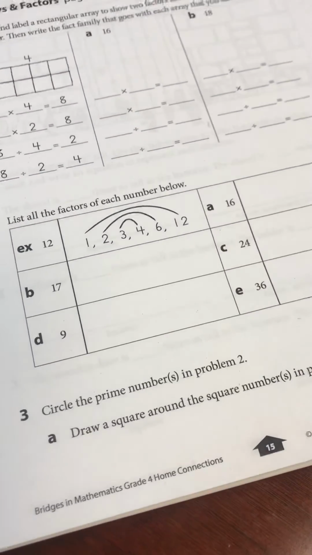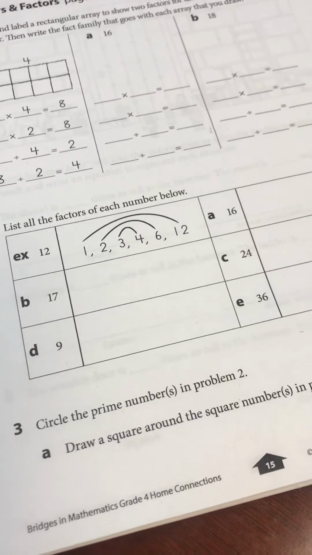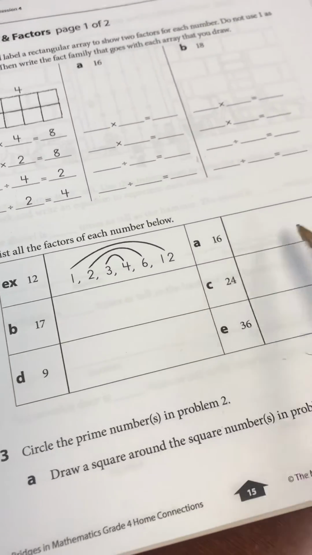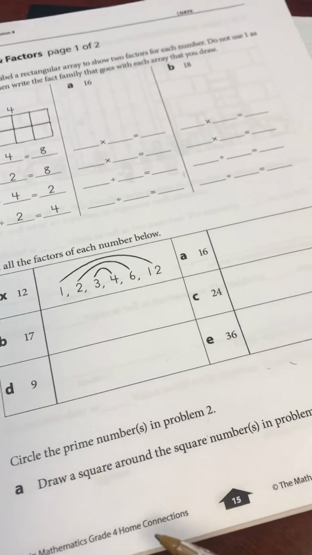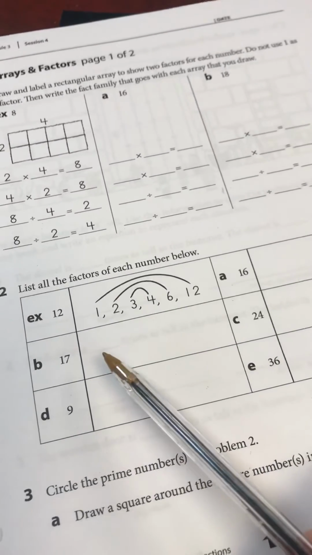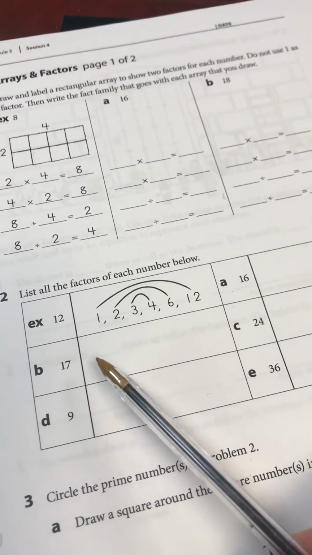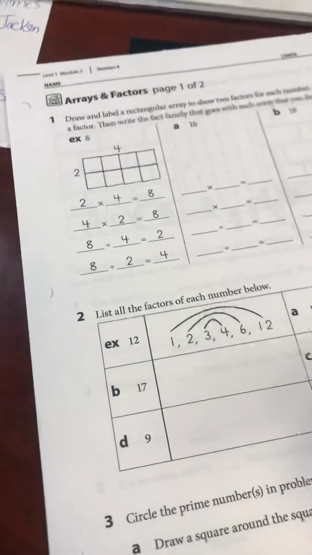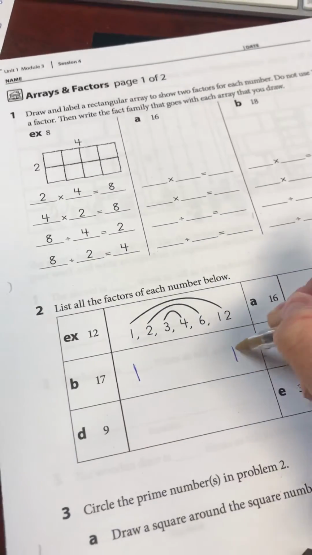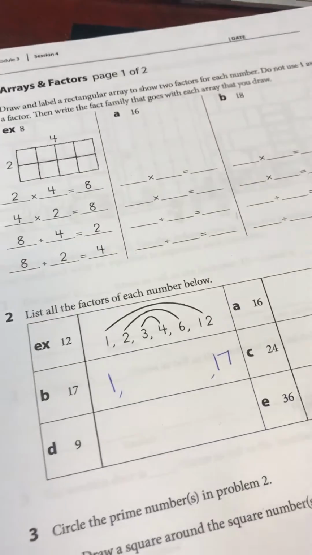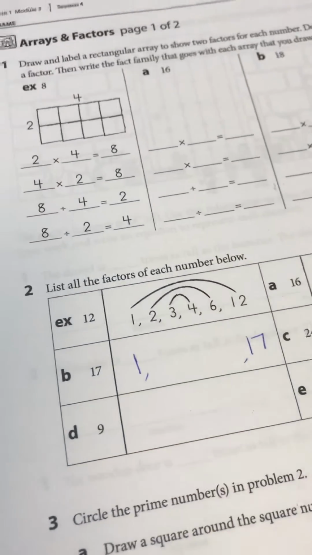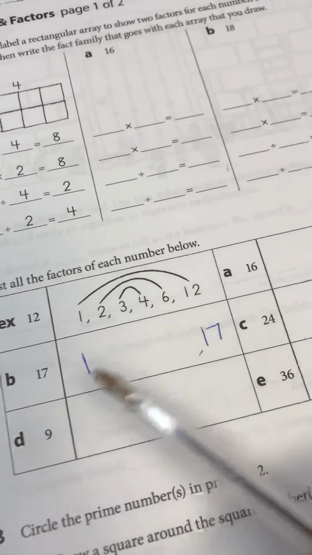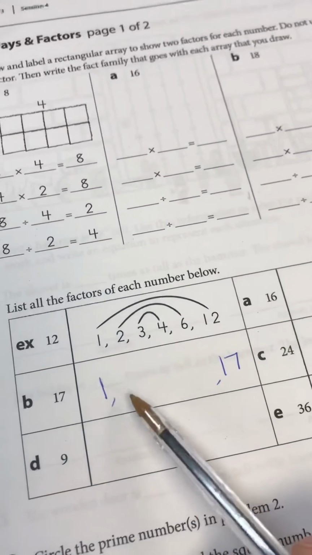And then down here it says list all the factors of each number below. So you're just making those rainbows like we did. I think that assignment was yesterday. You always know that you're going to start with 1 and the number that's given. So for example, I would put 1 and 17 here because we always know that 1 and 17 are factors of the given number. And then you will start with 2.